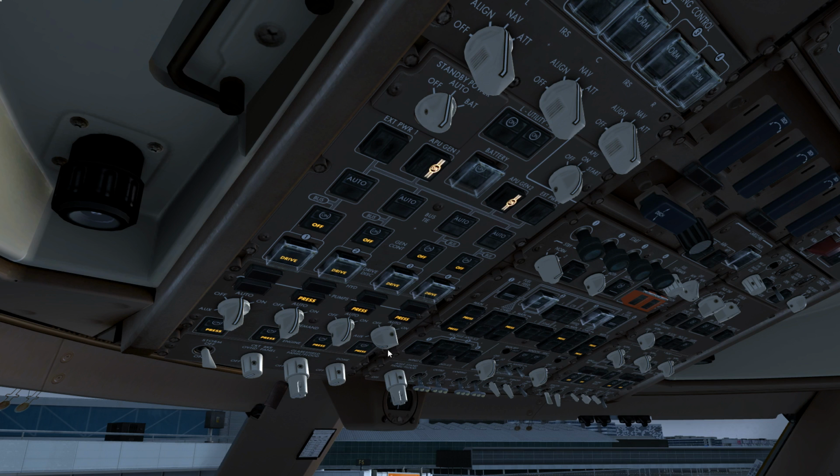Okay, so this one is using electrical power to power the hydraulic systems, number 2 and 3 as well, and number 1 is using the bleed air system of the APU. And of course we also want to have enough air for the APU to start the engine, so we have them at aux as well.